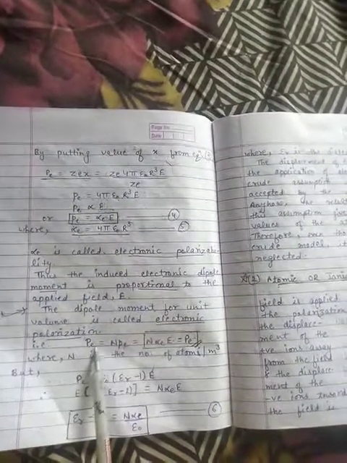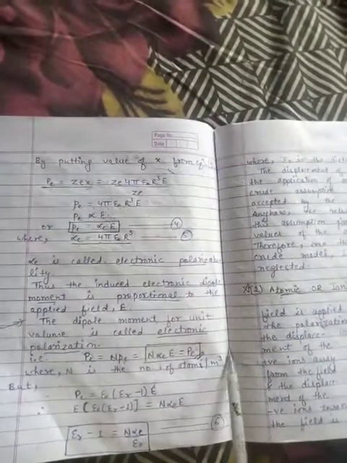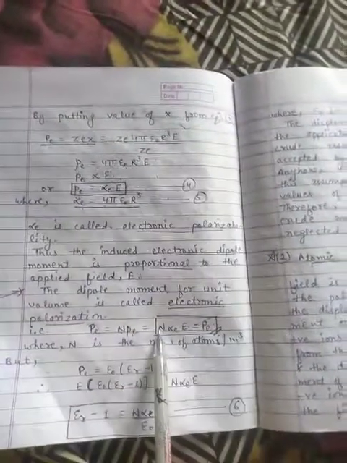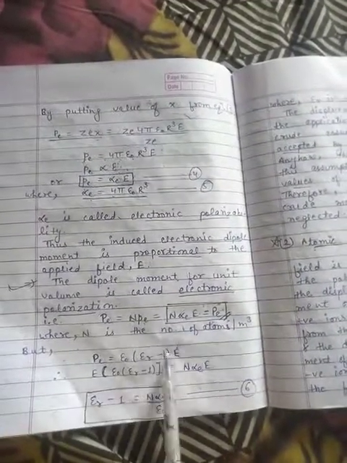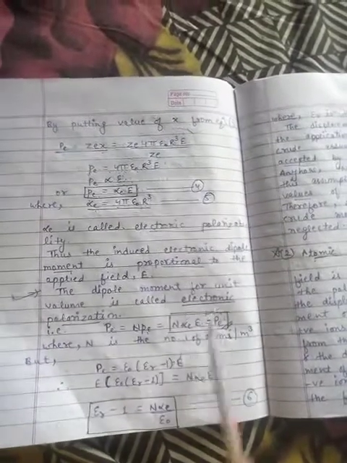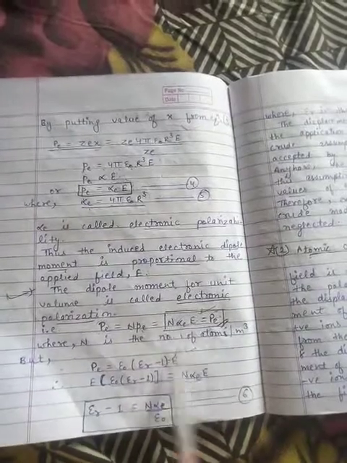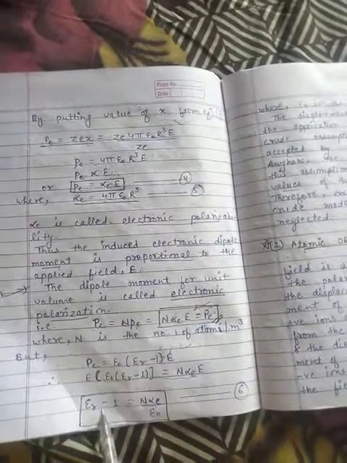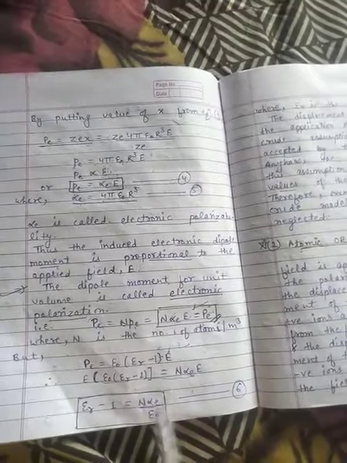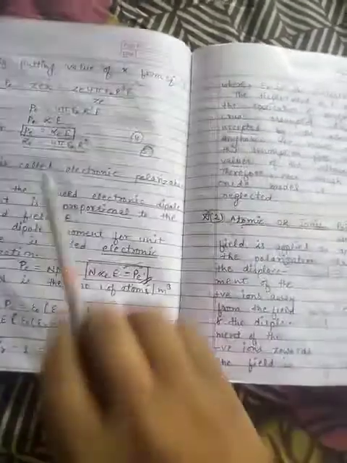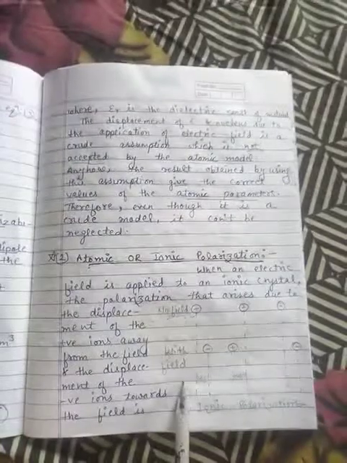This is our total polarization, in which n is our number density, the number of atoms per unit volume. Then Pe = n alpha e into E, but we also have Pe = this value. From this equation and this equation, by equating these two, we get epsilon r minus 1 = n alpha e divided by epsilon naught. This is equation 6, where epsilon r is our dielectric constant.